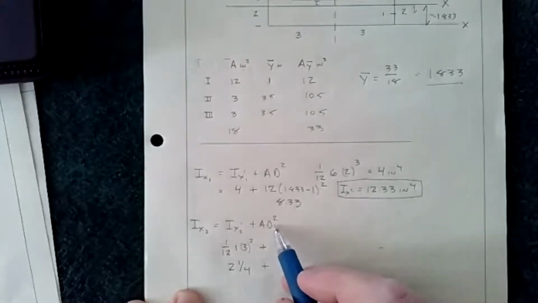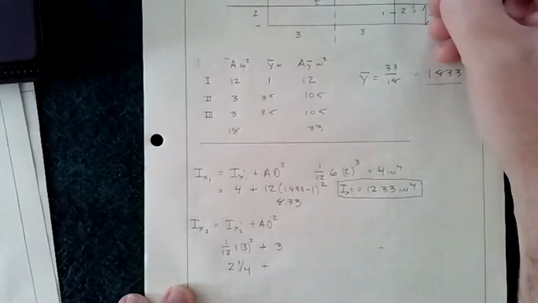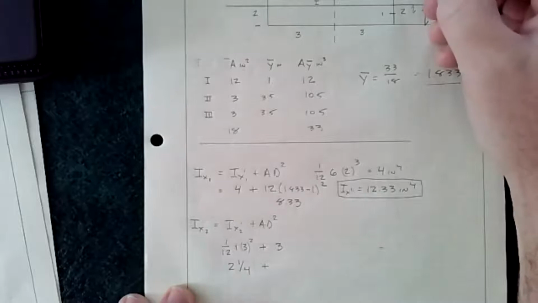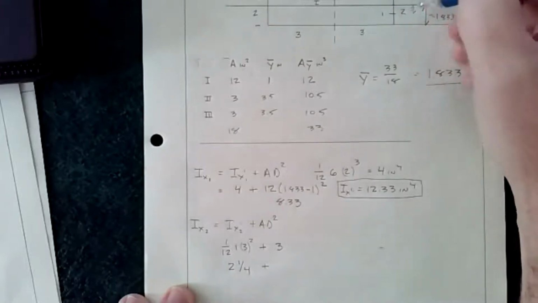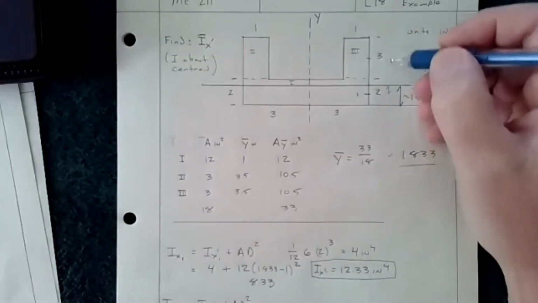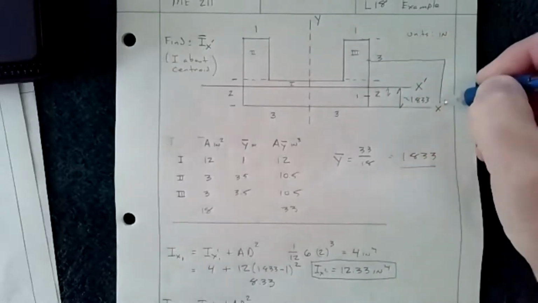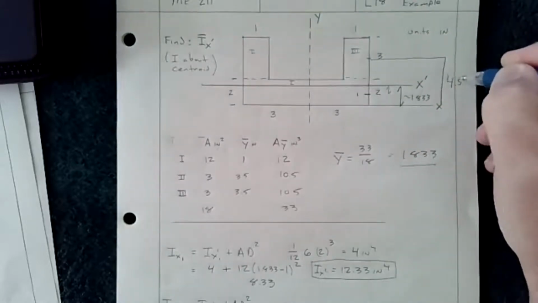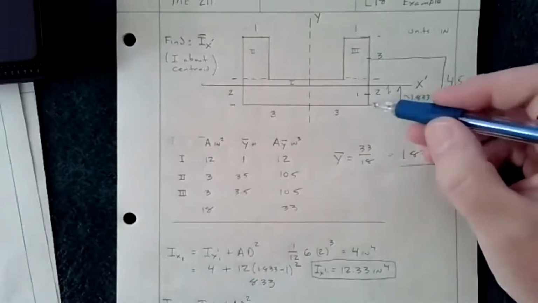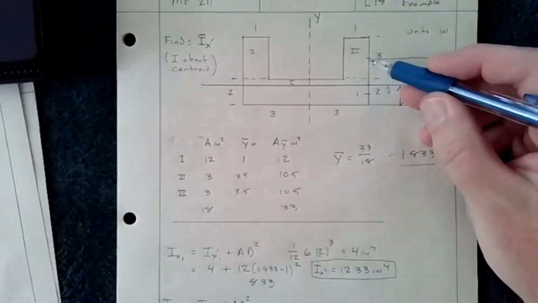And then the d squared, what is the d squared? Well, we know that from the middle here down to this distance here, we have, all the way up here to the middle, that's going to be 4.5, because it's 2 plus 1.5 to the center.